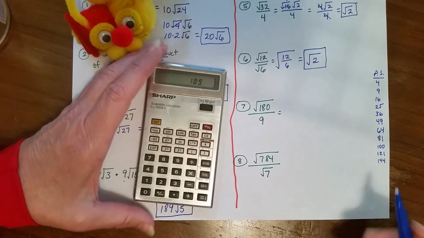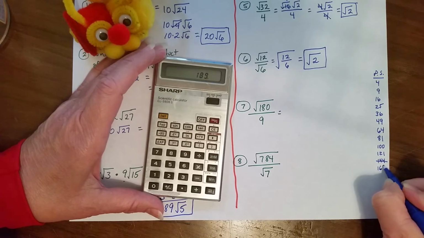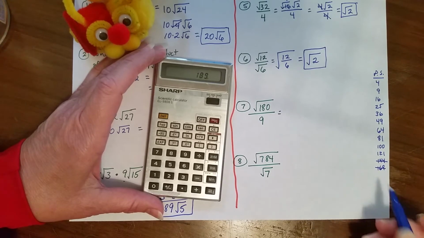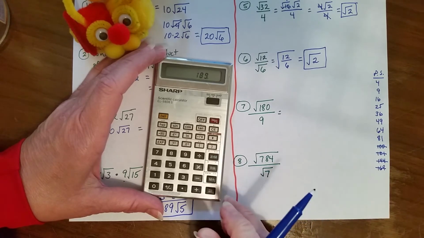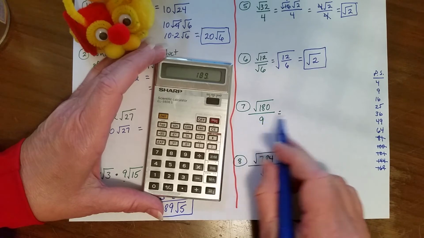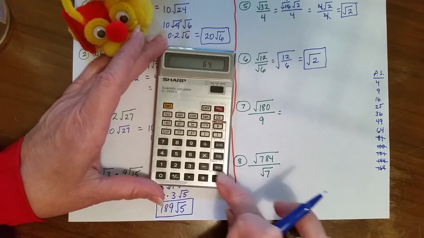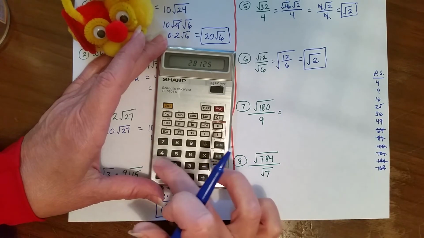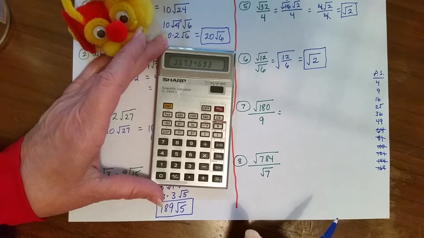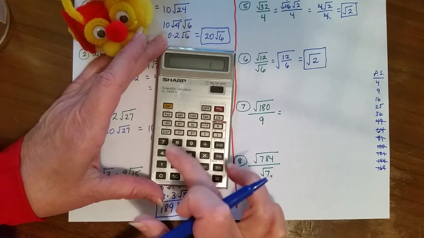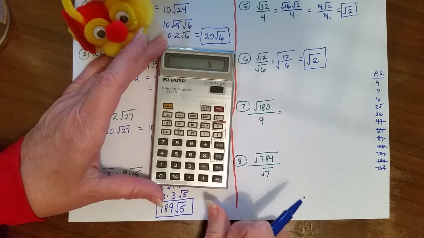Okay, now, is 180 divisible by 144? No. I mean, I could even go to 169, but I know it's not divisible by that. Is it divisible by 121? No. 180 divided by 81? No. 180 divided by 64. Let's try that. Nope. 180 divided by 49. Nope. 180 divided by 36. Oh, it is. It's 5.